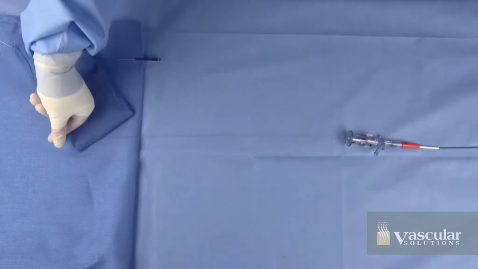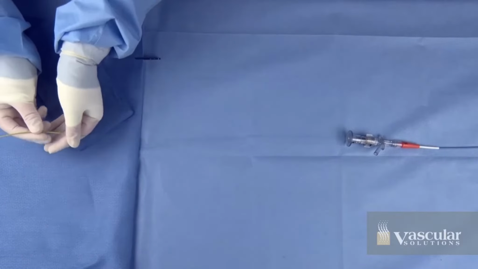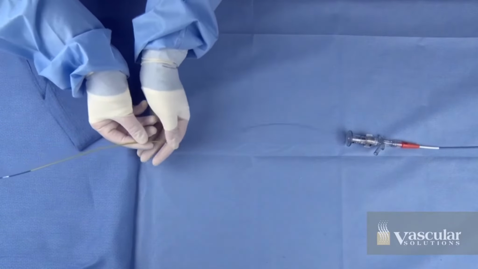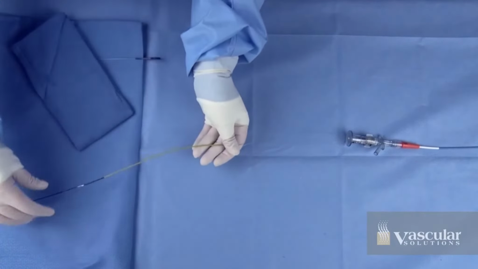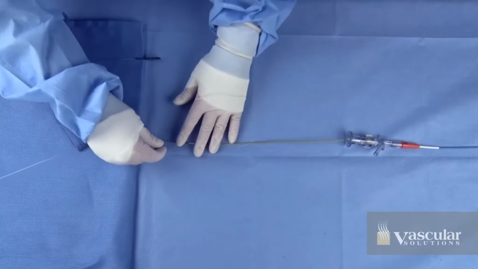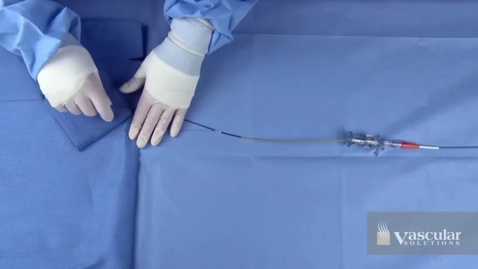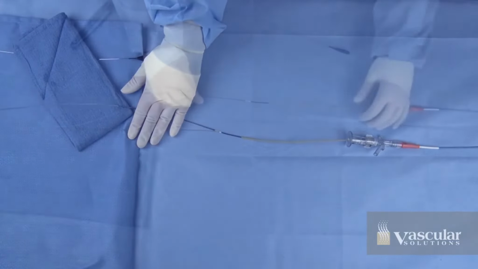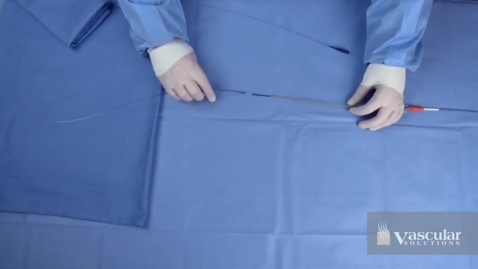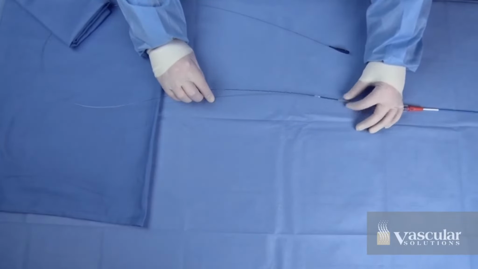Secure the previously inserted guide wire and backload the distal tip of the GuideLiner catheter onto the guide wire and advance until the catheter is just proximal to the hemostasis valve. Open the hemostasis valve and advance the GuideLiner catheter through the hemostasis valve and into the guide catheter.